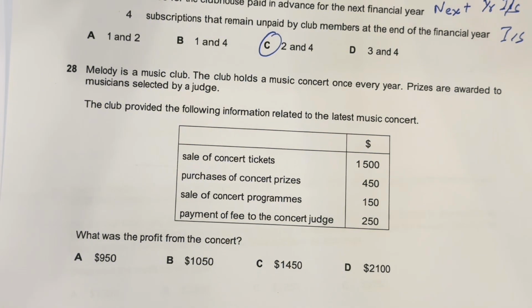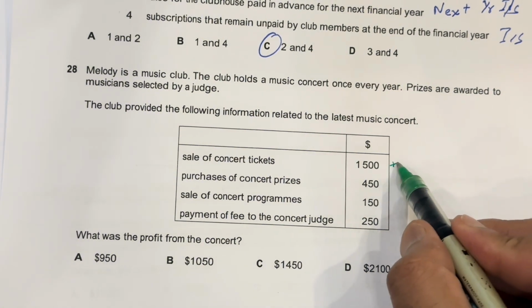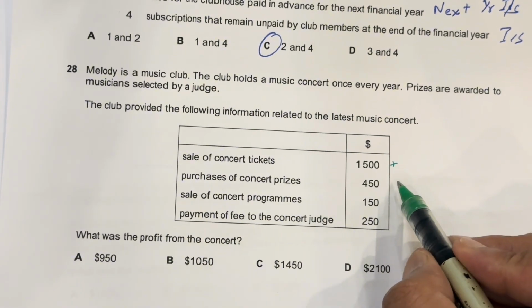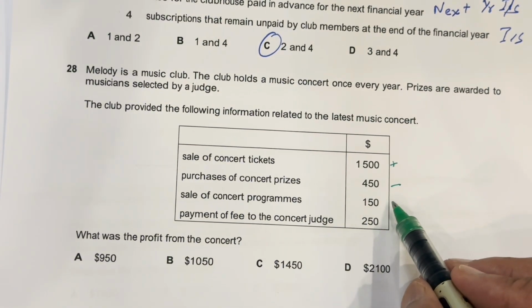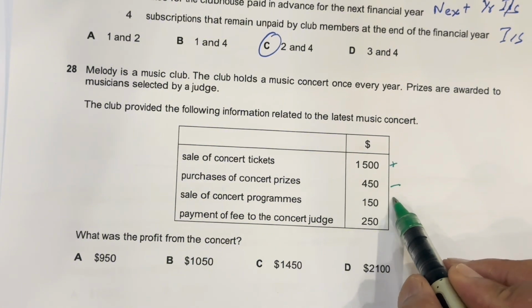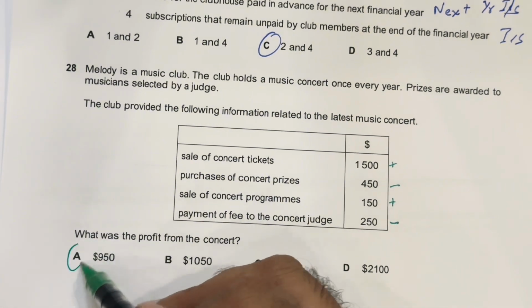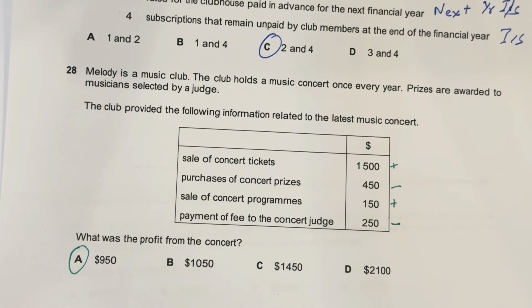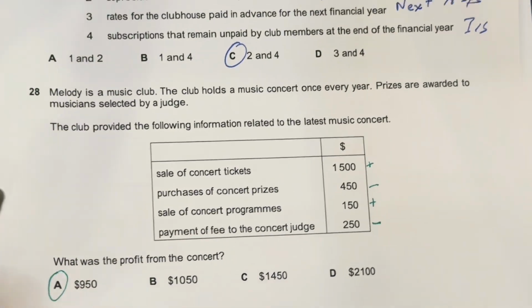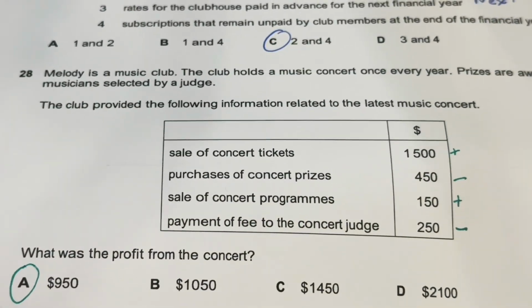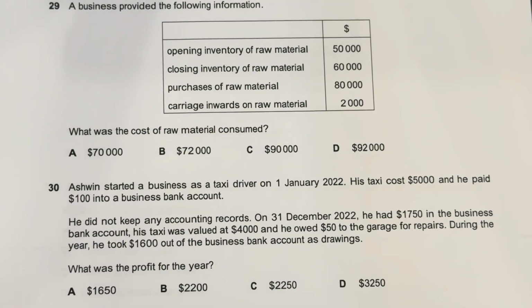Sales of concert tickets, yes, we're going to add it. Purchase of this one, subtracted. Sales of concert programs, we're going to add them. Payment, this we're going to subtract. 1,500 minus 450 plus 150, 250 and minus 250. The answer gives us the profit for the current year, that would be 950. So option A is the right option. An easy question.